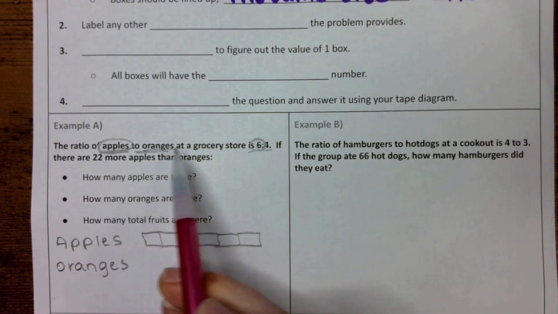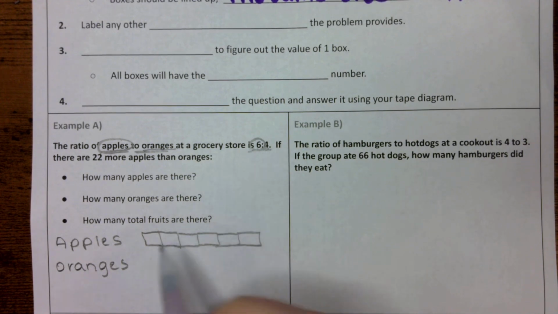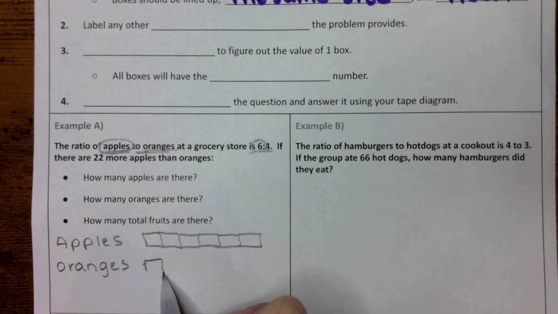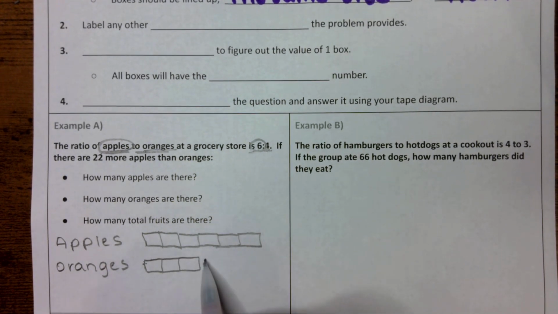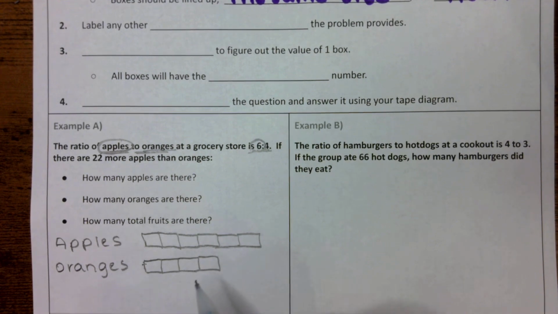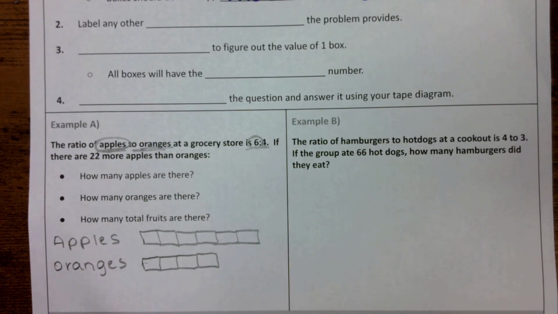And then oranges came second and 4 came second. So right beneath where my first box was, I'm going to draw my boxes for oranges. Go ahead and practice just this step for example B. Pause the video and then come back.